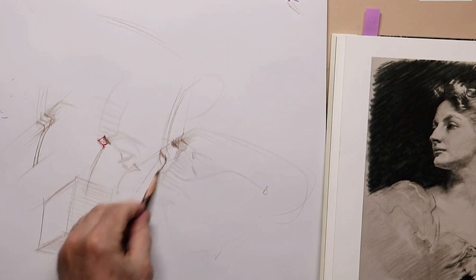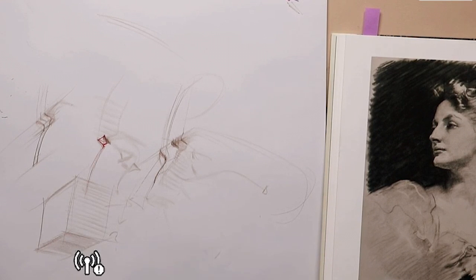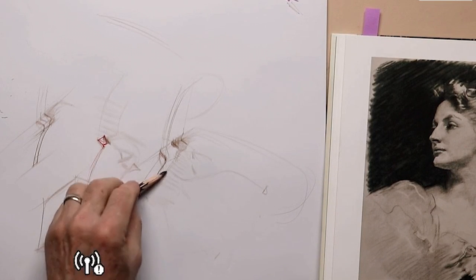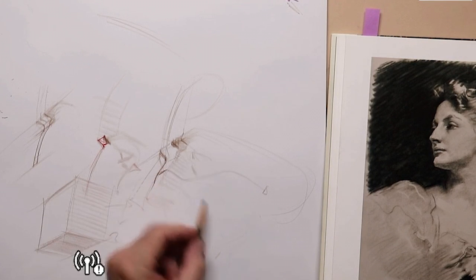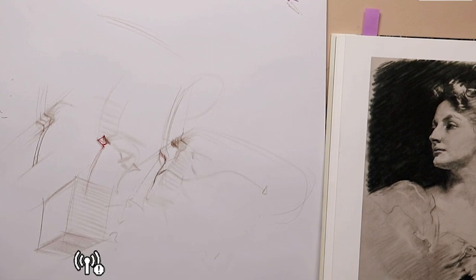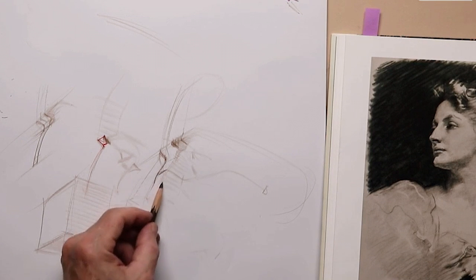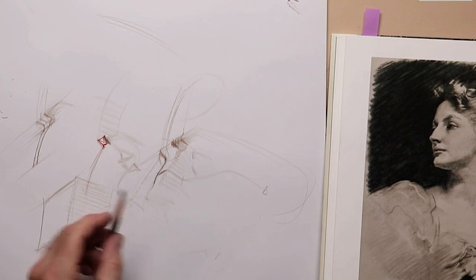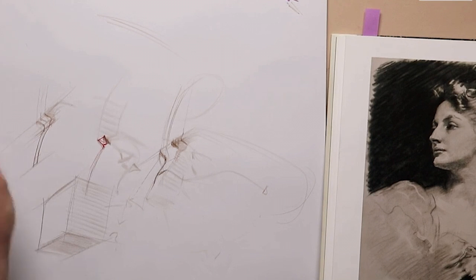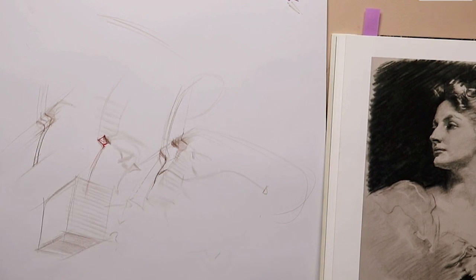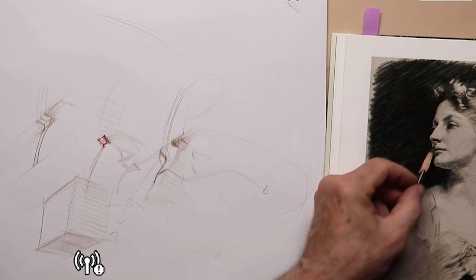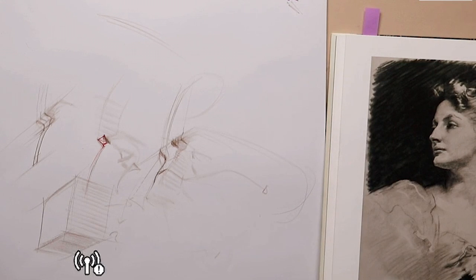Okay, so what I want to do then is make sure I separate the front of the nose from the side of the nose, and if I could see it, both sides of the nose. And then the front of the nose and the side of the nose, that wedge from the underside of the nose. And then I want to make sure the nostrils sit in the underside of the nose.